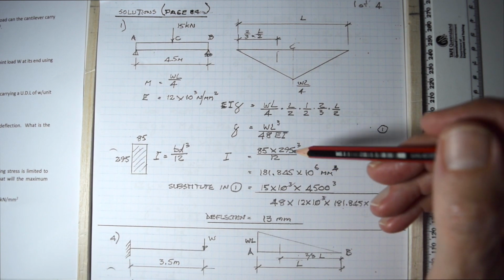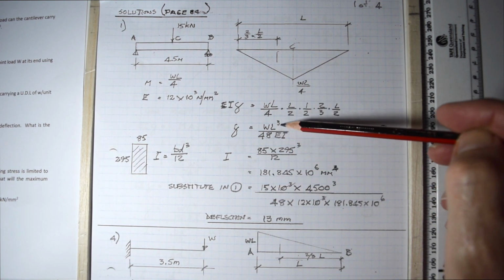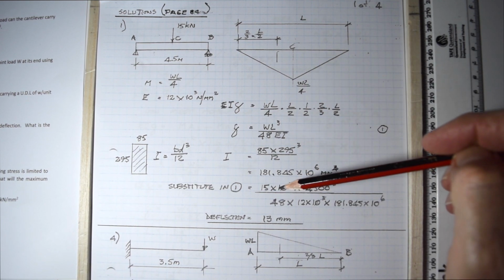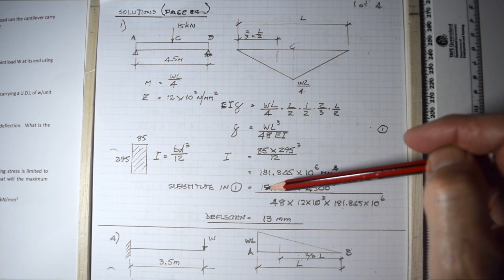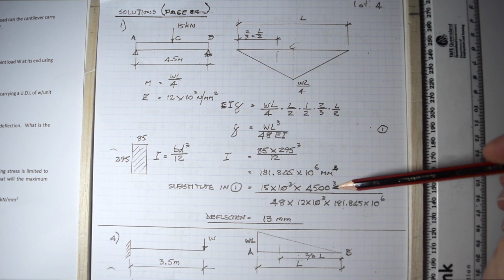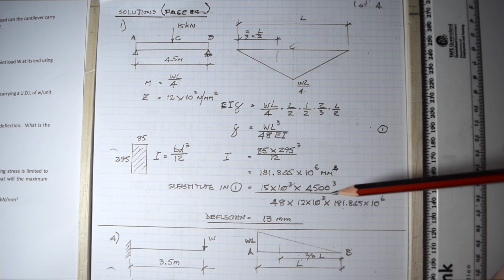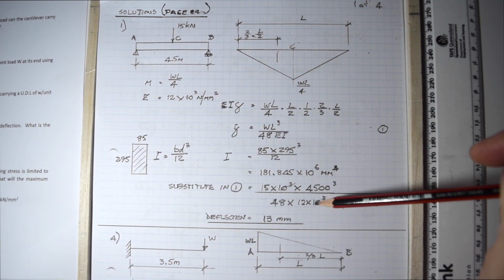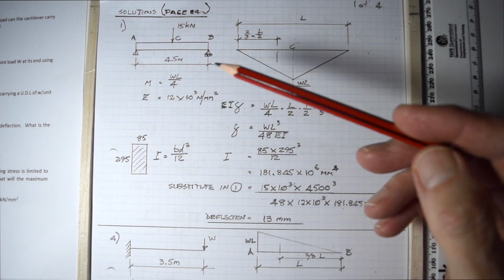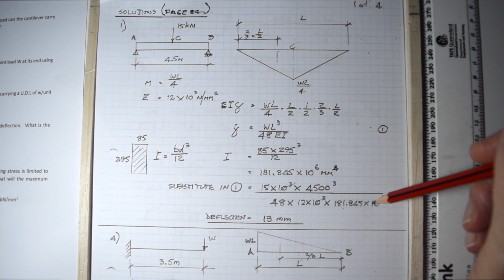Taking this into account, then we're going to substitute the inertia and everything into this formula that we've got. So we've got W, which is 15 kilonewtons, bring it to newtons, 10 to the power of 3. The span, WL cubed, span is 4,500 millimeters, or 4.5 meters, all cubed, divided by 48 EI, 48 times 12 times 10 cubed, which is your Young's modulus or elastic modulus, times the moment of inertia, which you've worked out.